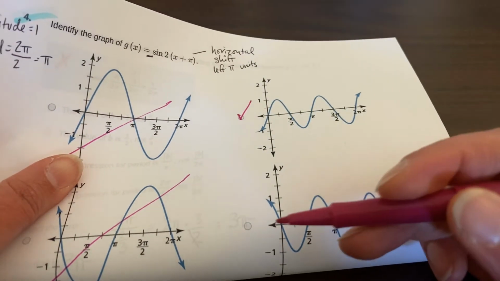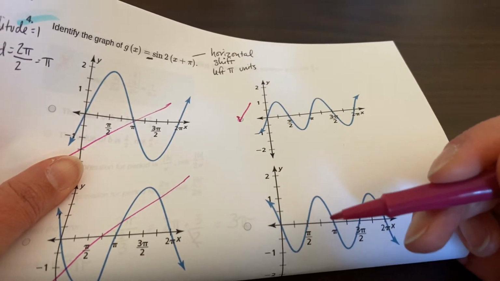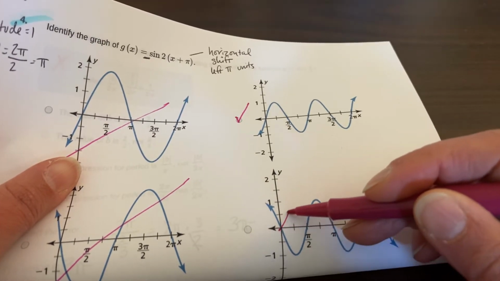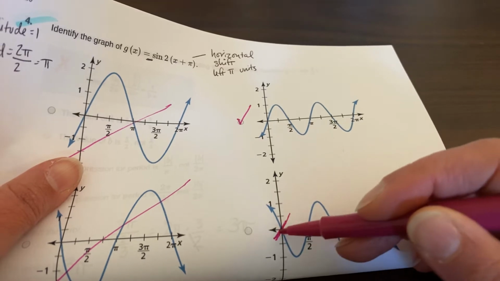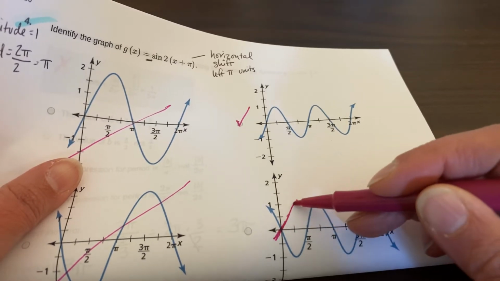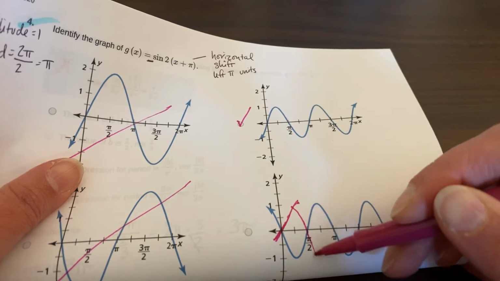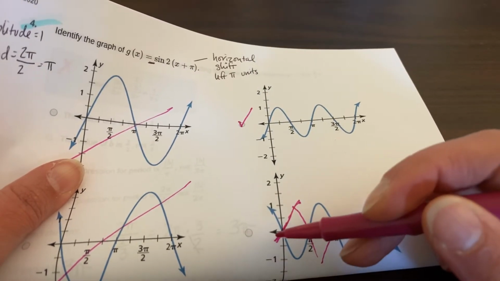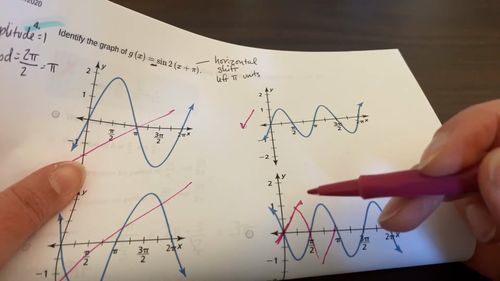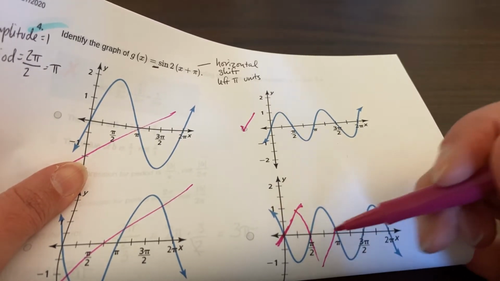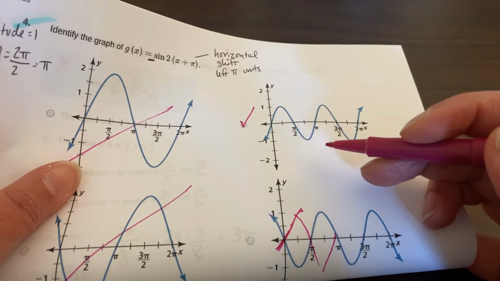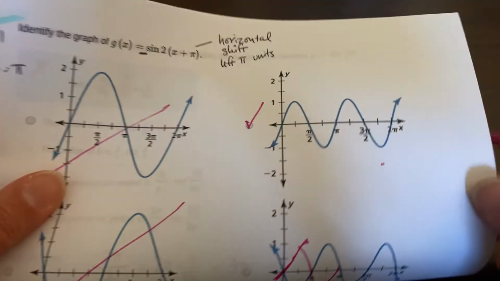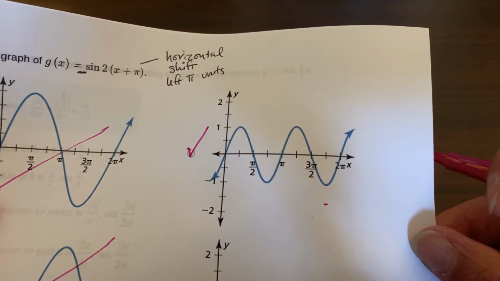What about this guy? This looks like it is not. The normal sine function would start at 0 and it would go up, like that. But you're shifting it then pi units to the left, and when you do that, it actually lands on itself and it looks just like a regular sine function. And so that's our answer right there.